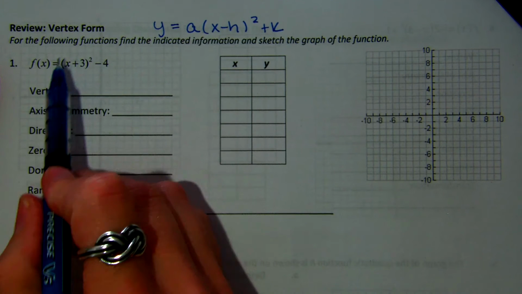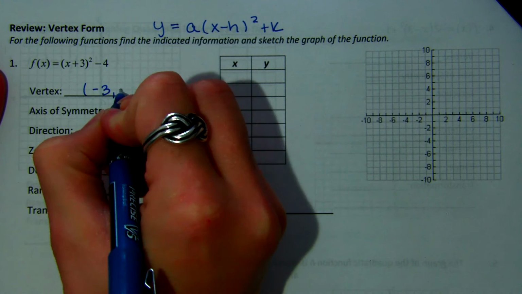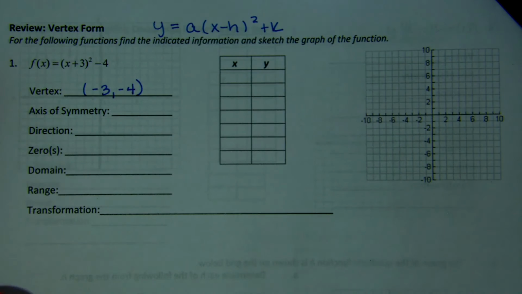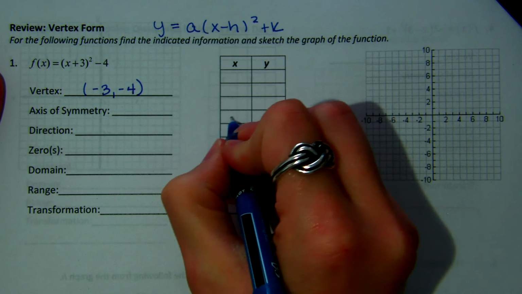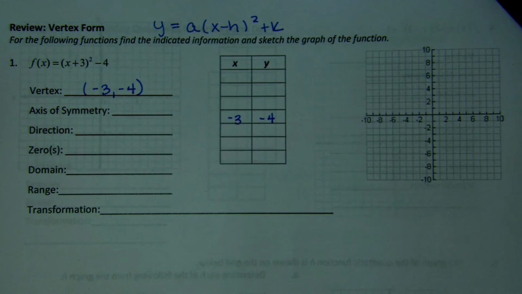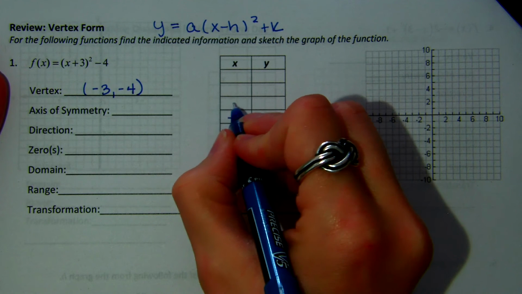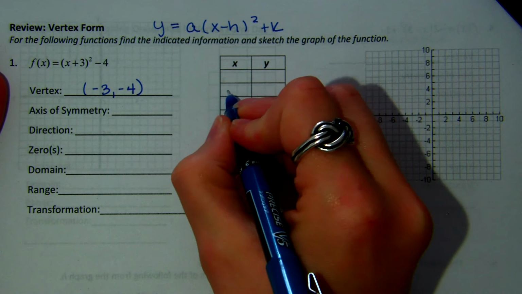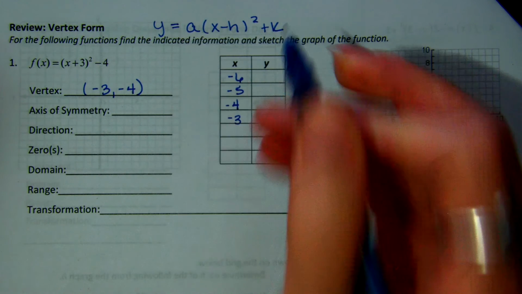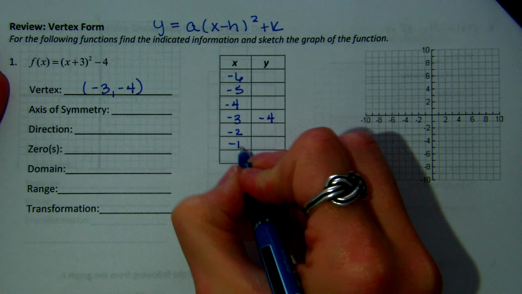All right, I'm looking at this parabola right here, and the vertex here is (-3, -4). And I'm going to go ahead and put that vertex in the middle of my table. Remember that your tables need to be in numeric order in terms of the x values. So if -3 is here, then above it needs to be smaller numbers. So that would be -4, -5, and -6. And below it are larger numbers, so -2, -1, and 0.